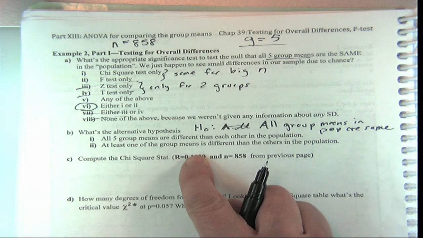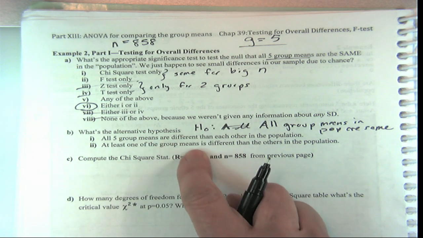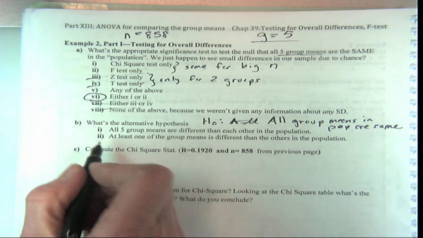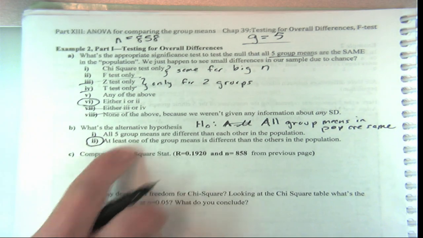So what's the alternative? Which one? Do they all have to be different, significantly different from each other? No, just they're not all the same. At least one's different from the others.